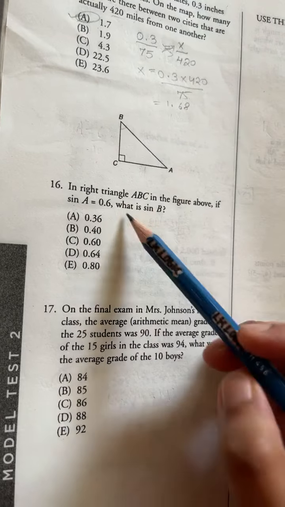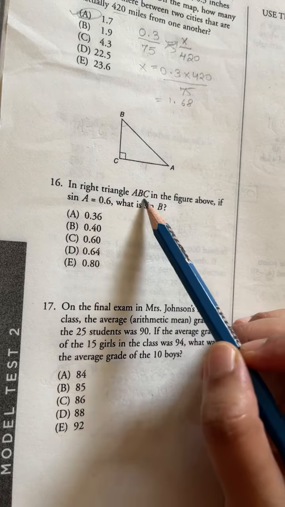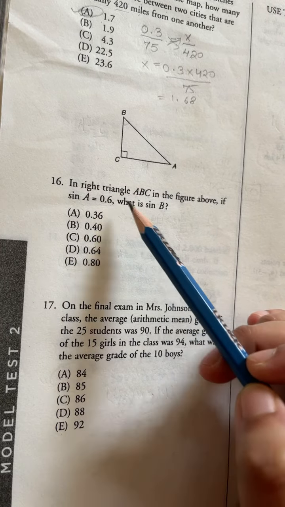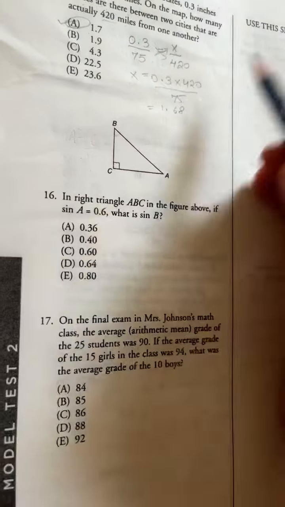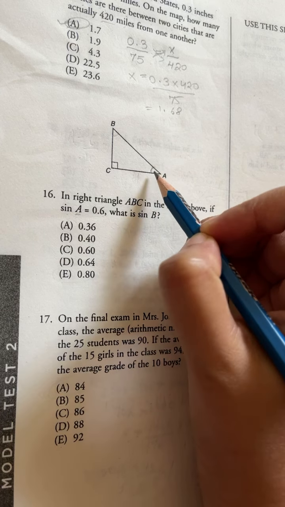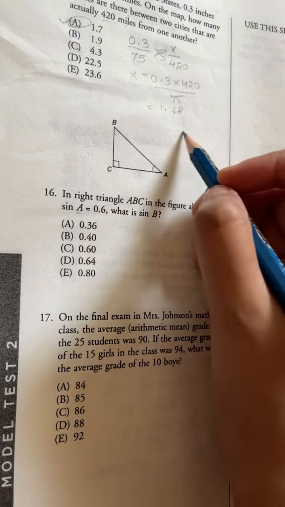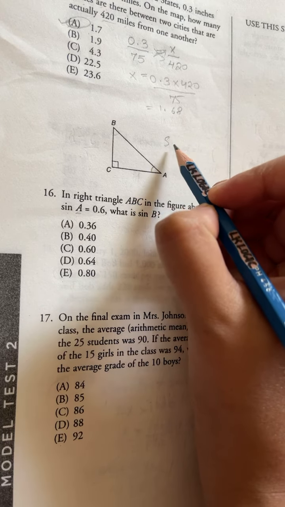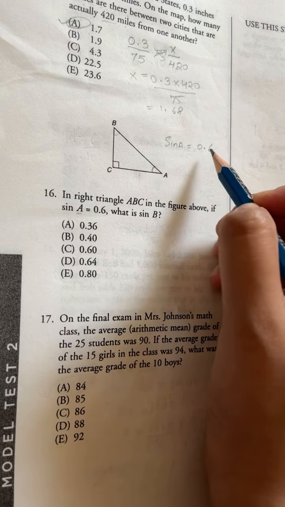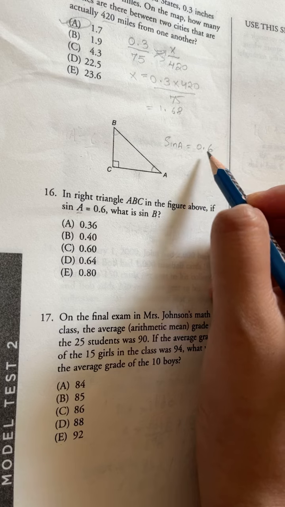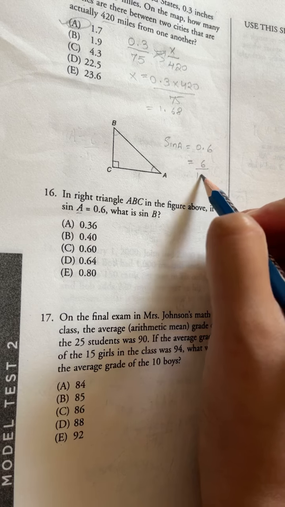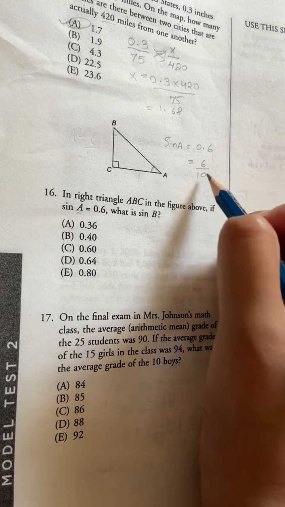Question number 16 says, in right triangle ABC in the above figure, if sine A equals 0.6, what is sine B? That means they are talking about this angle A. Sine A has been written as 0.6. So I'm going to write down that sine A is equal to 0.6. 0.6 is a decimal number. You can convert it into a fraction, 6 over 10.